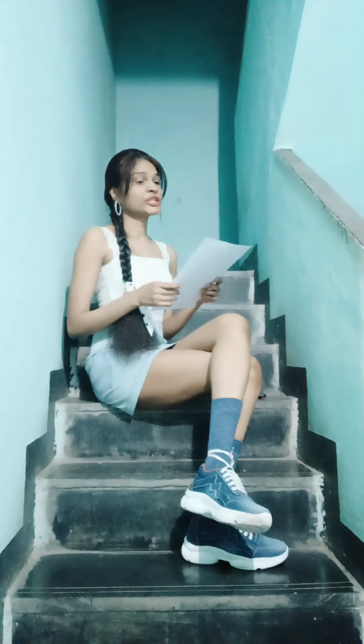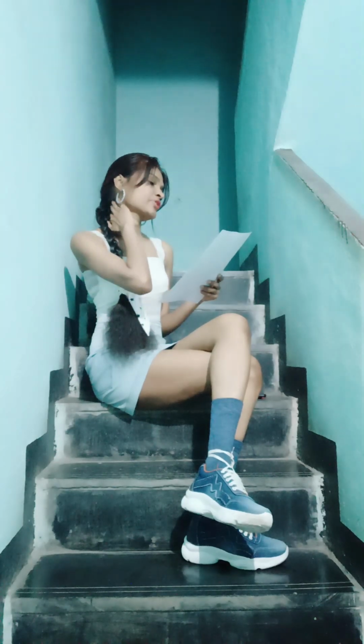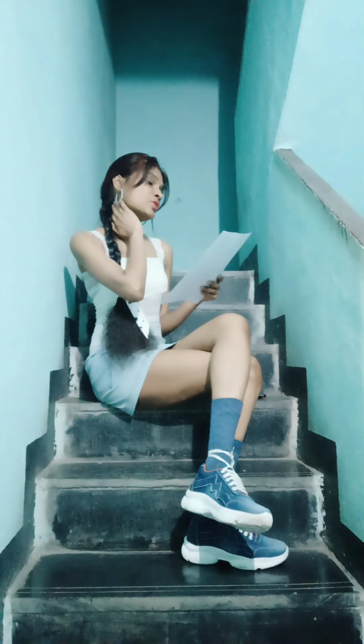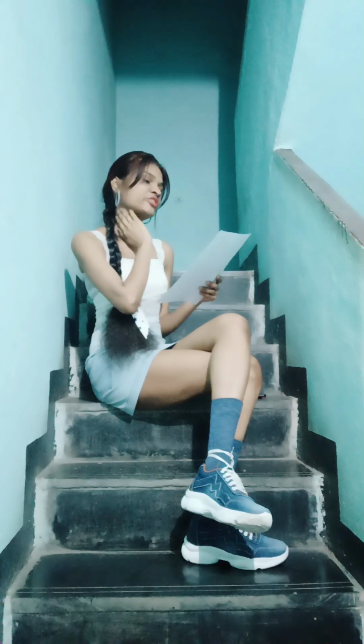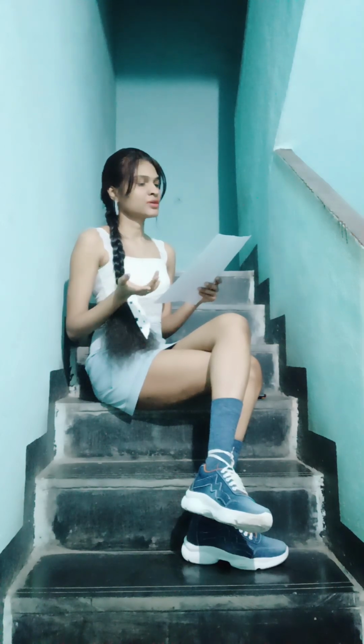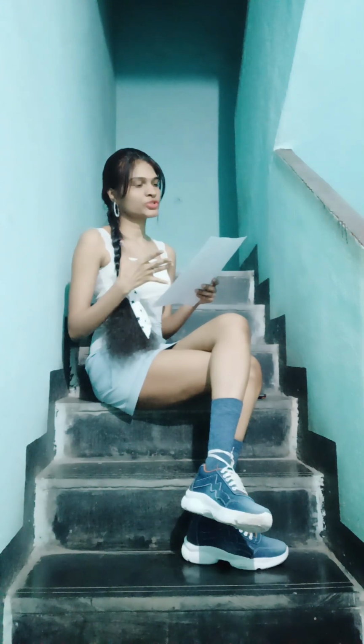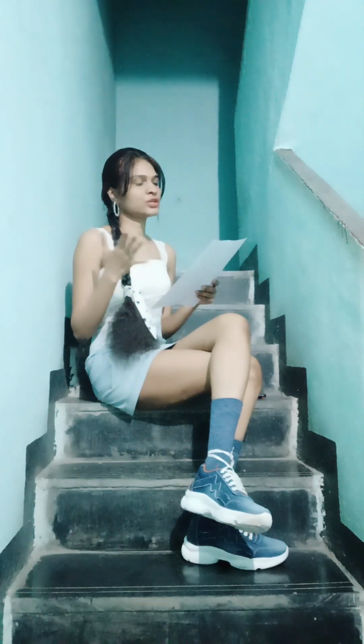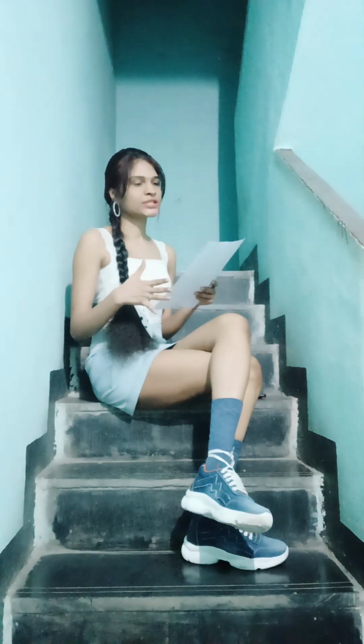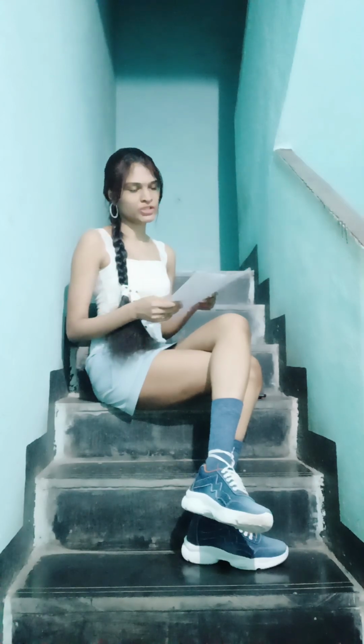So sectoral or partial heterochromia is when one or more portions of the iris have a different color from the rest of the iris.